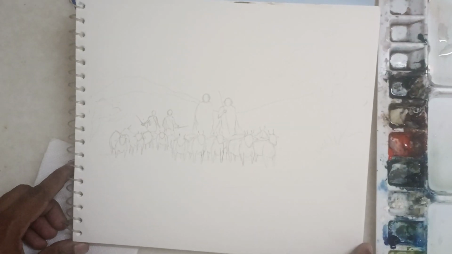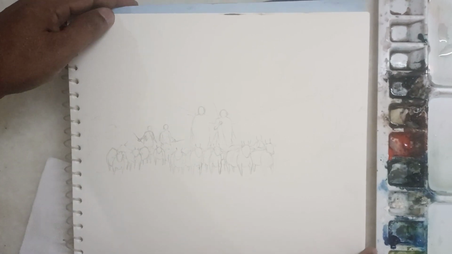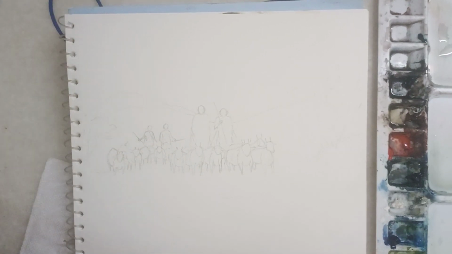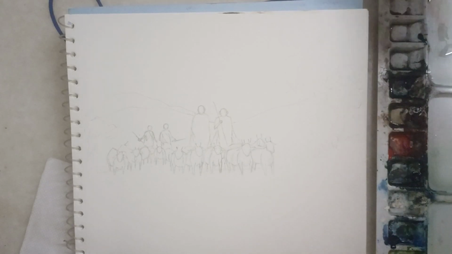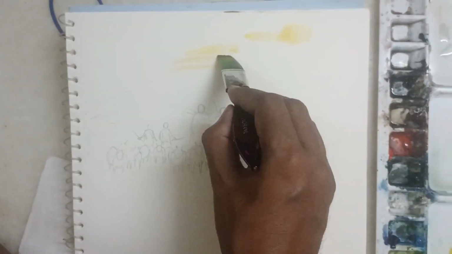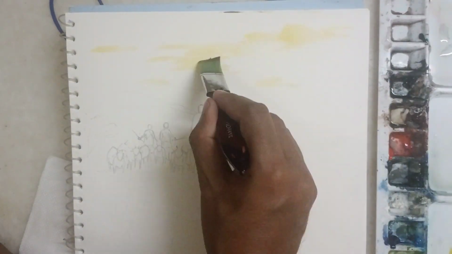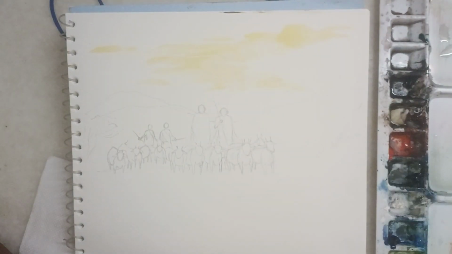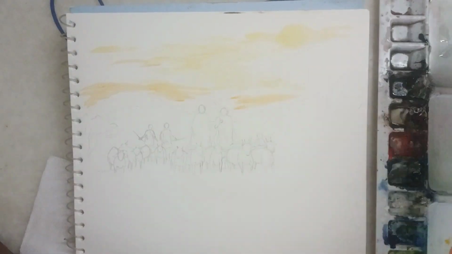Today's topic is the Masai Mara in northern Kenya and in Tanzania. Basically, this is a national reserve which is situated in both these countries. So this is dusk at the Masai Mara jungle in Kenya and Tanzania, which I am going to paint. So first of all, the sky.